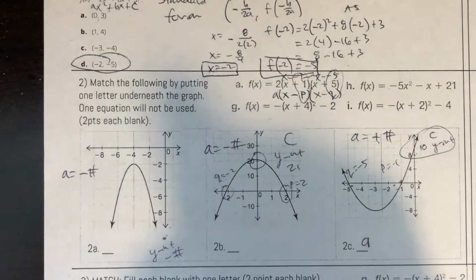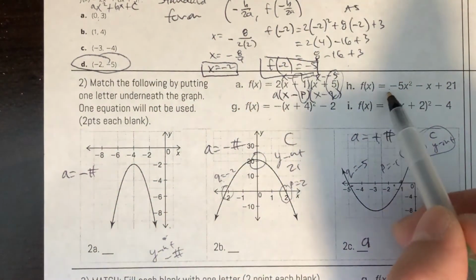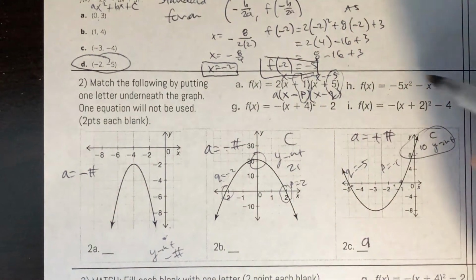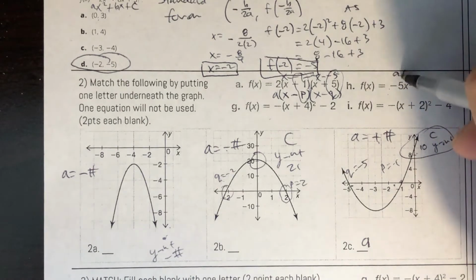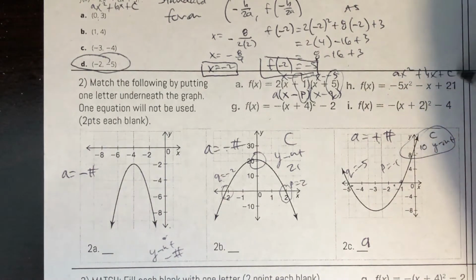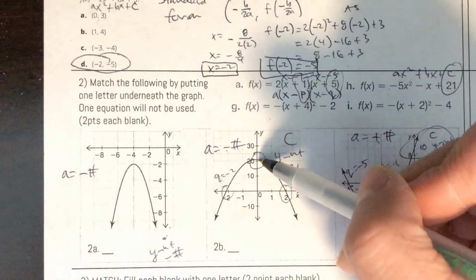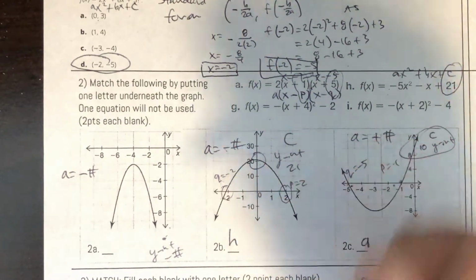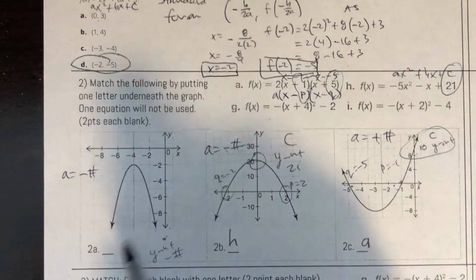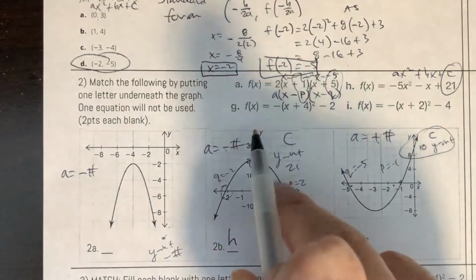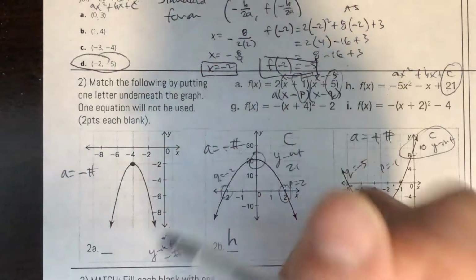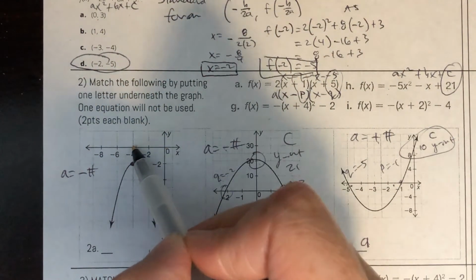Okay, 2 options here. Let's look at this next one. Negative a, positive y-intercept. So this one's standard form, and that c value is the y-intercept, making x 0, and you find the y-intercept. So 0, 21. Our a value is negative, so that matches. If I got this graph here, I just have to look at these two. Something I forgot here is that our vertex is -4, -2.